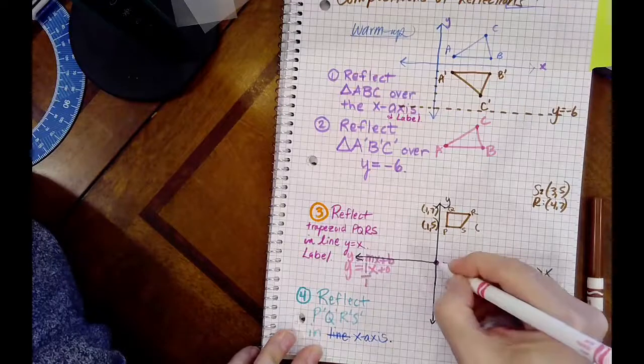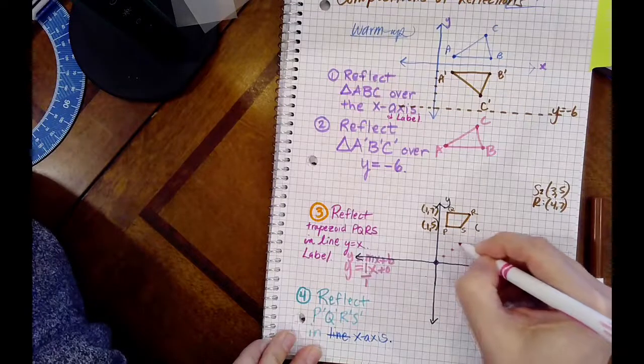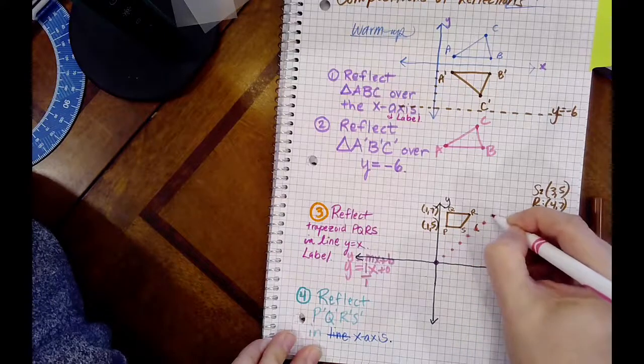And that means we go up 1, right 1, up 1, right 1, up 1, right 1, and you just keep on going. See why I didn't want to put that point there a minute ago.